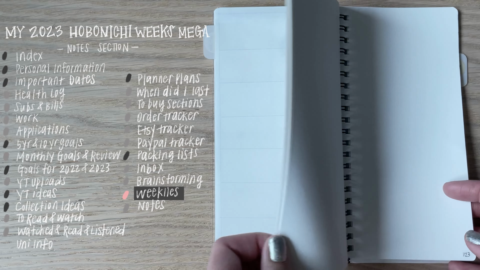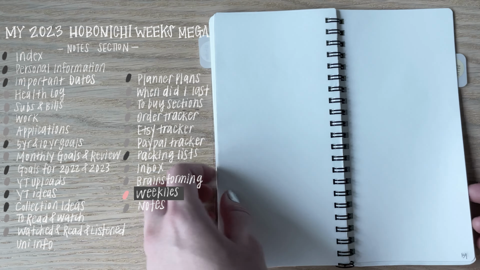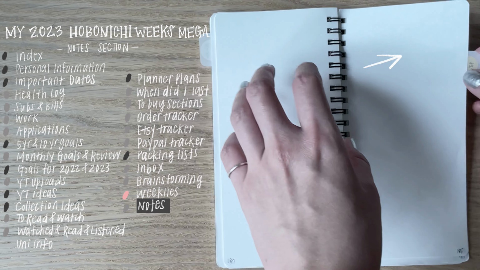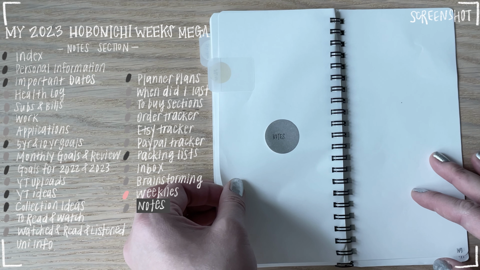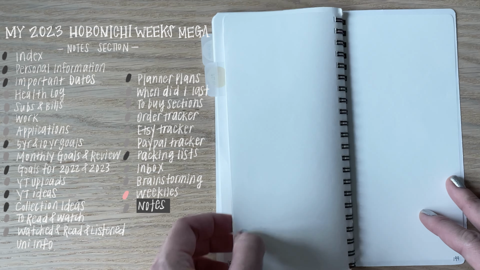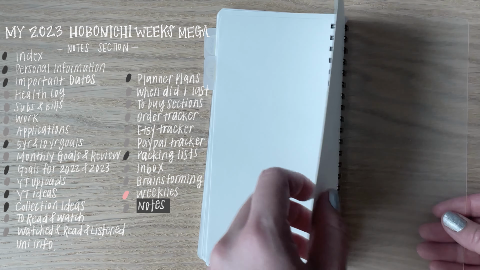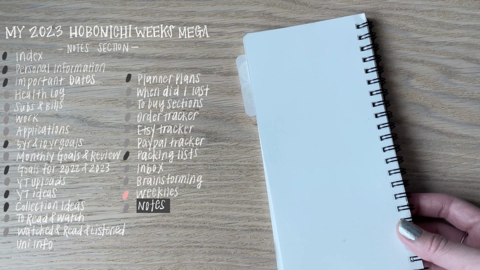And then I have those 52 weeks, 2 pages for those weeks, and then the next big section would be my notes section. Because I don't think I would have a specific layout for my notes section, other than maybe 2 columns, I kept those pages blank as well. And so that's it for my mockup 2023 Hobonichi Weeks MEGA notes section mockup booklet.